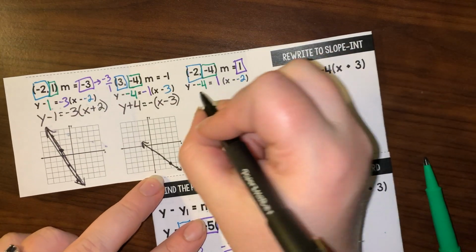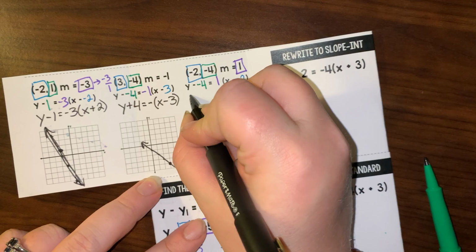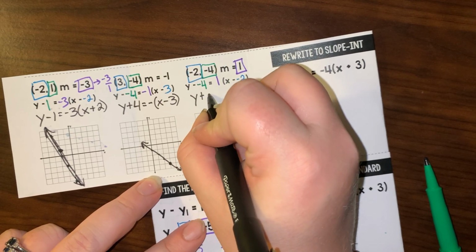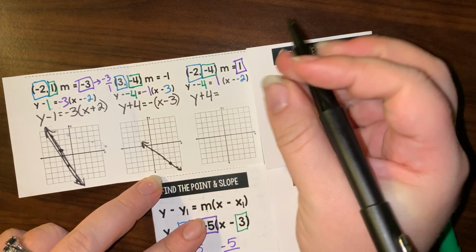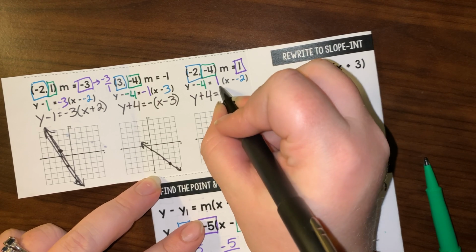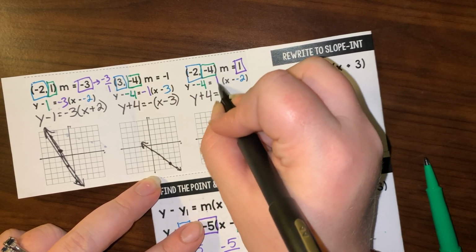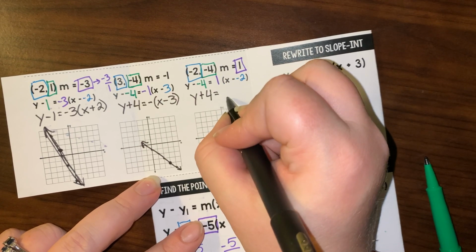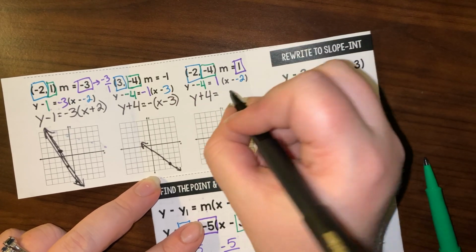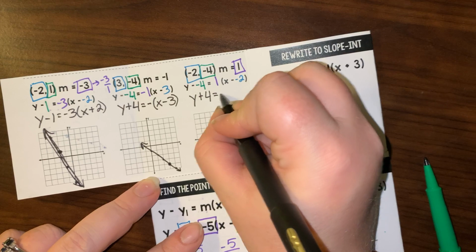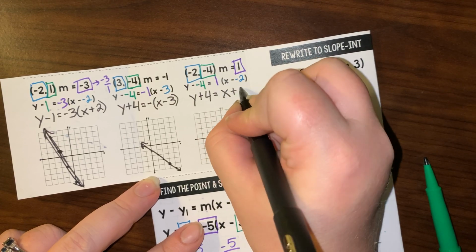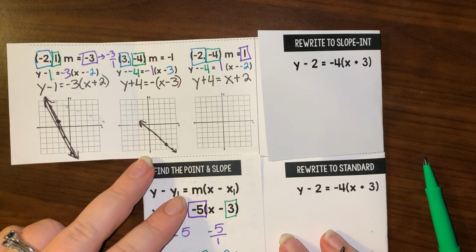So again, when we simplify this, this becomes y plus 4 equals, I technically don't even need this slope, because remember, if there's nothing outside the parentheses, there is an invisible 1 there. So I could simply write x plus 2.